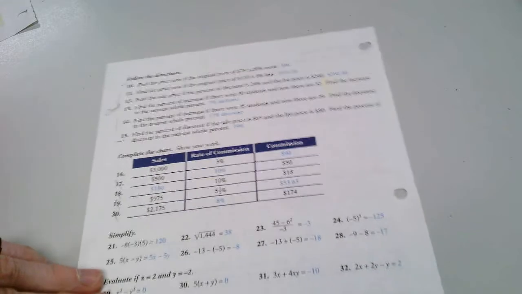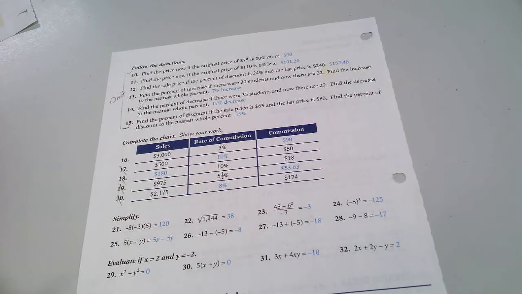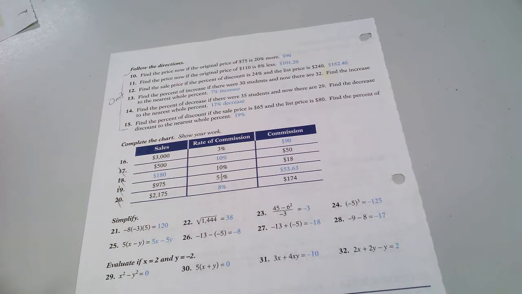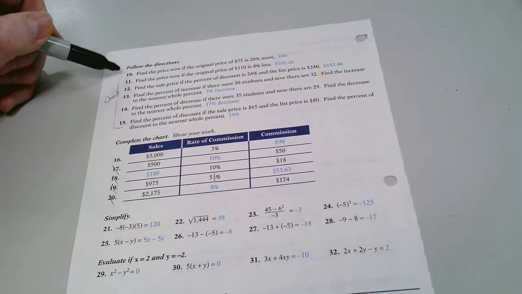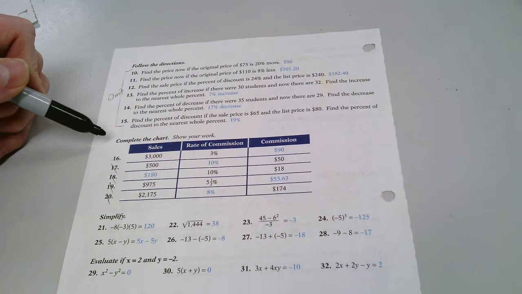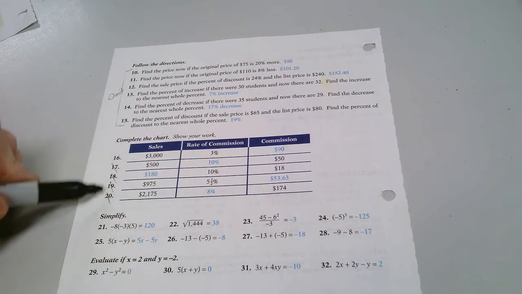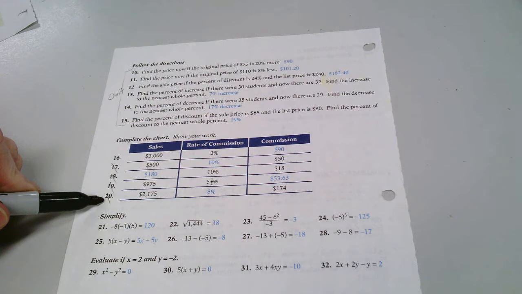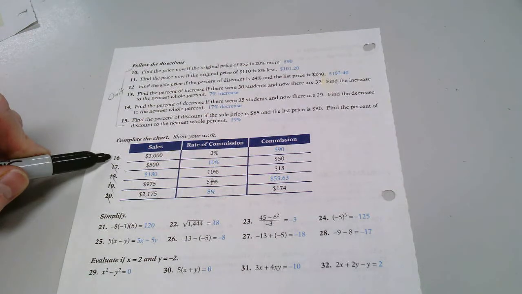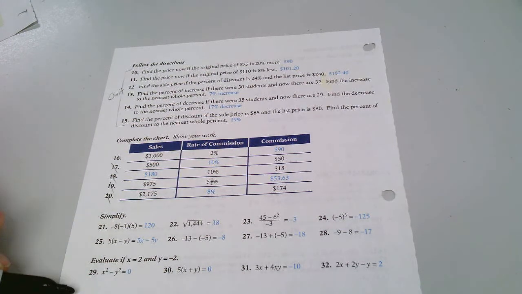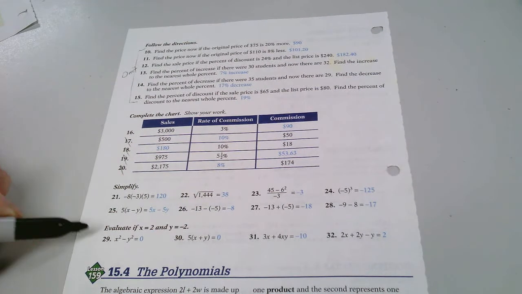And on the back side, you may cross off 10 to 15. So all of these. You may also cross off 17 to 20 in the chart. So the only one in the chart you're doing is 16. And then make sure you finish off doing the rest of the questions on the bottom. So it's quite a few crossed off, so enjoy. That was easy.